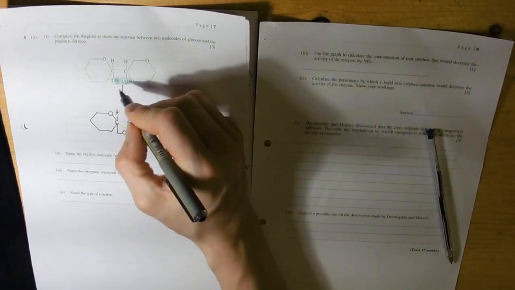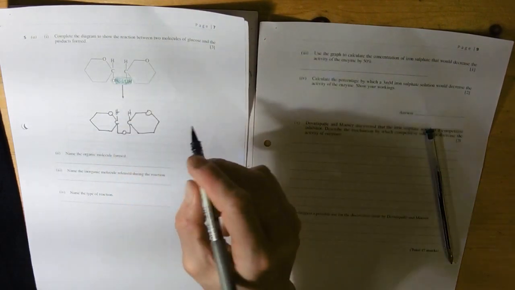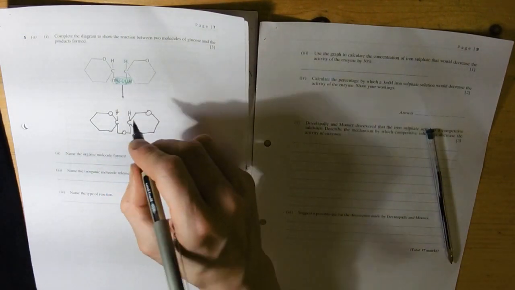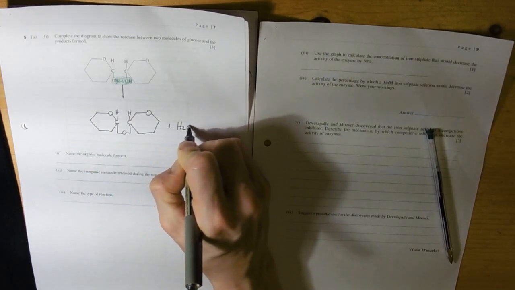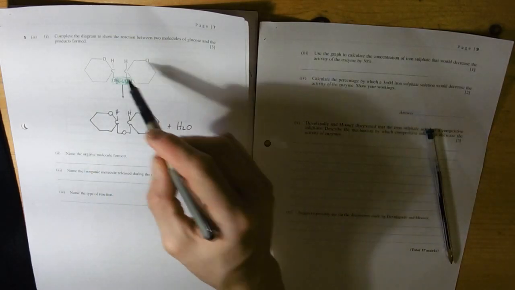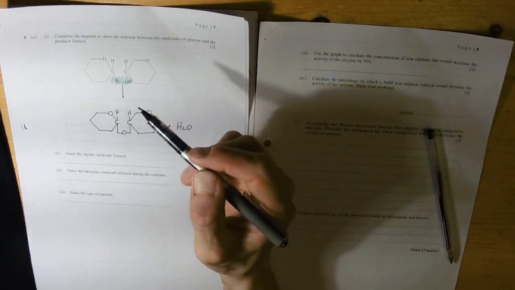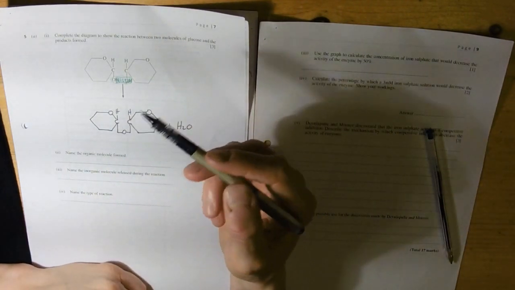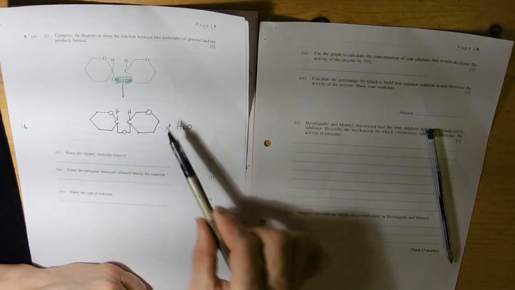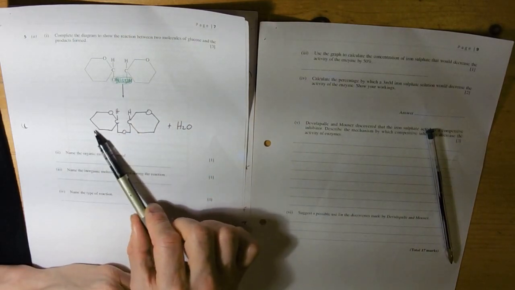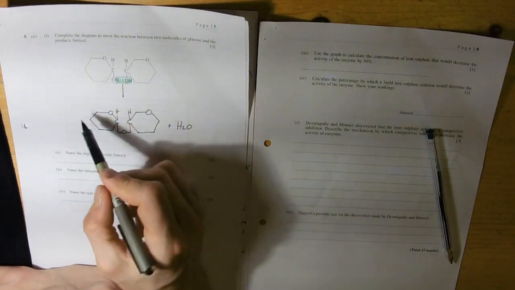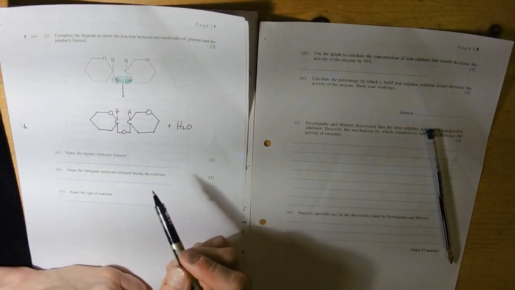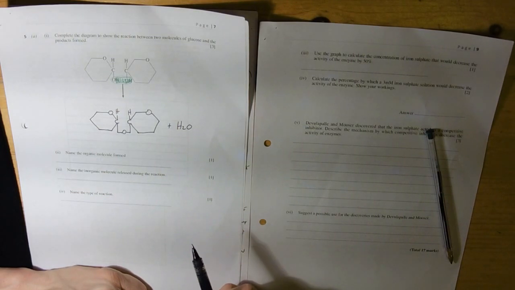But where did this go? It must be there somewhere. Well, I'm going to write plus H2O, and now that is completely balanced. So we kept the style. We haven't made anything up. If you start putting the rest of the molecule on, then you leave yourself open to making mistakes, and then if you do make a mistake, then technically it's wrong, and they might not give you the marks.